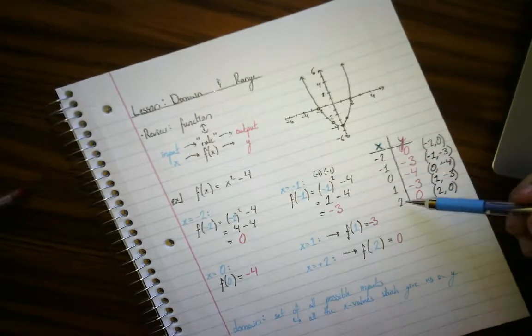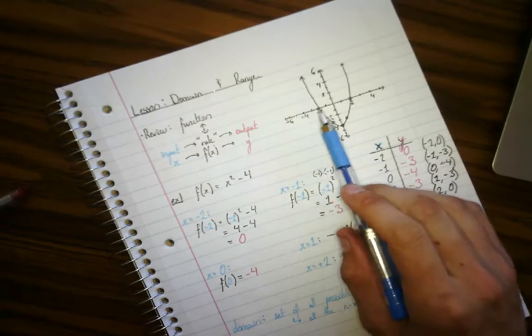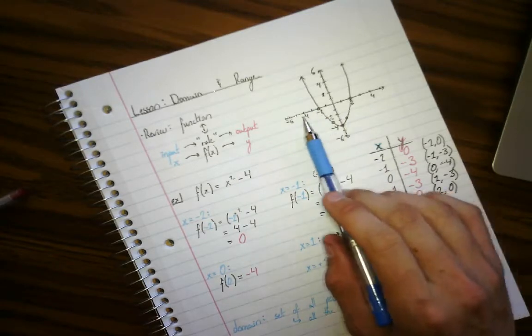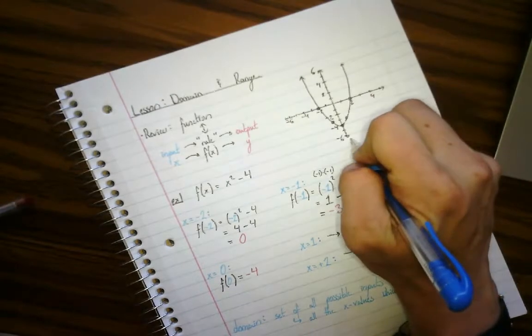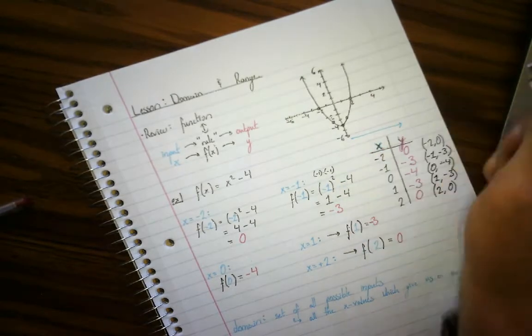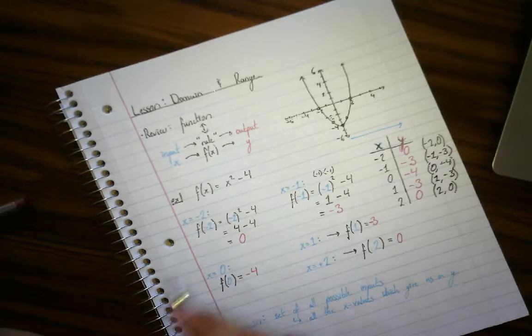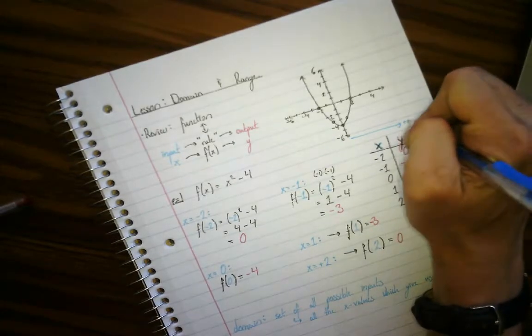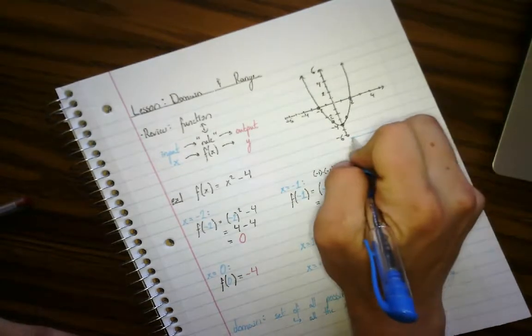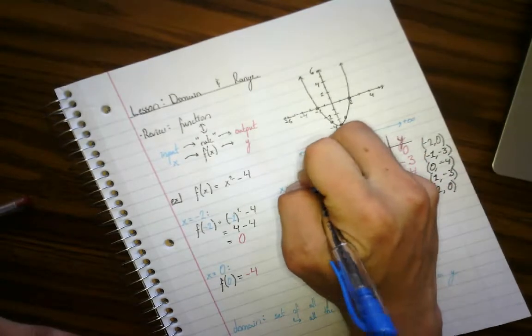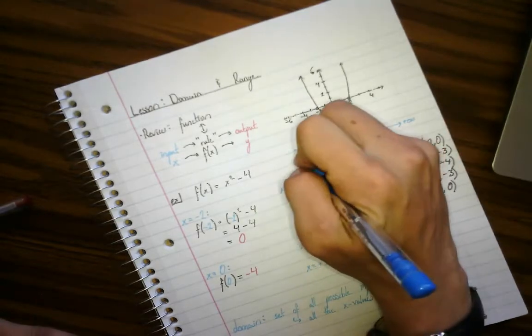There's negative 2 to 2. And if you look at Desmos, you can actually see that we can choose any value we want. Our domain extends forever in this direction, in the positive direction in our graph. And it also extends infinitely far to the left.